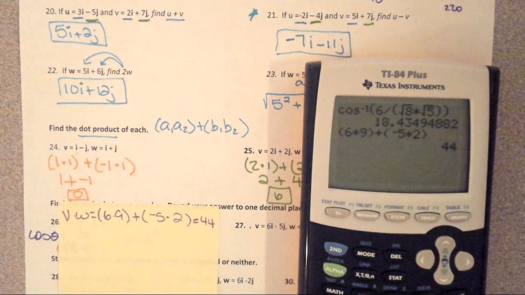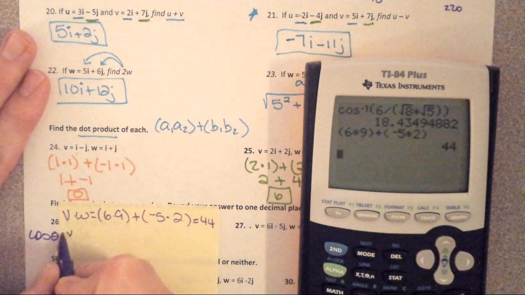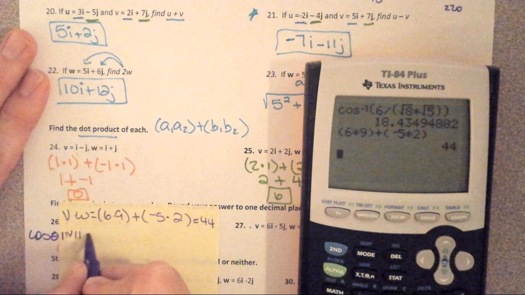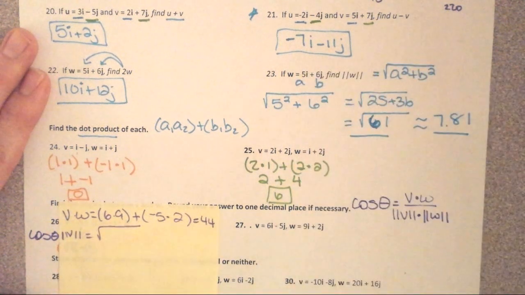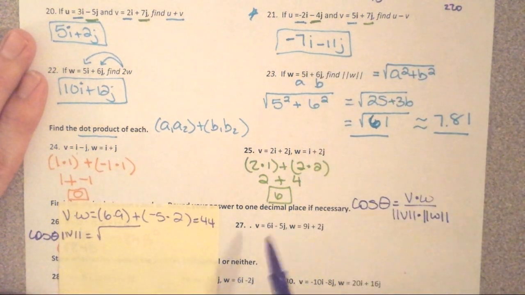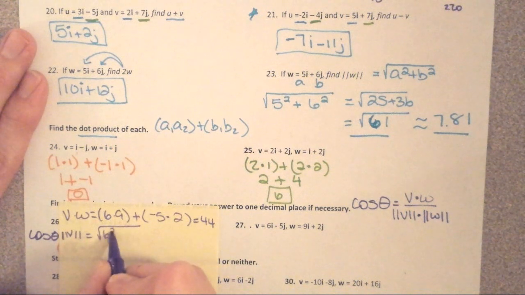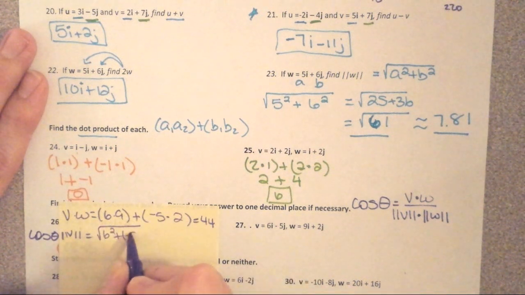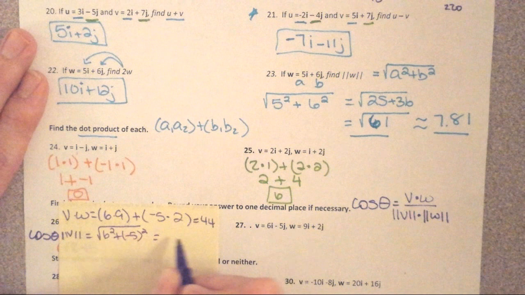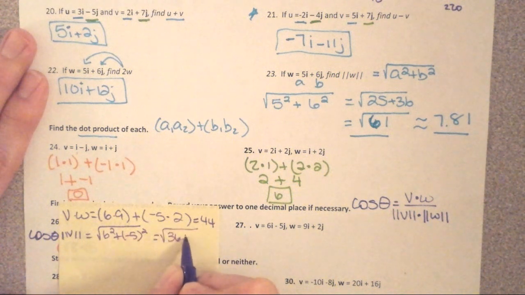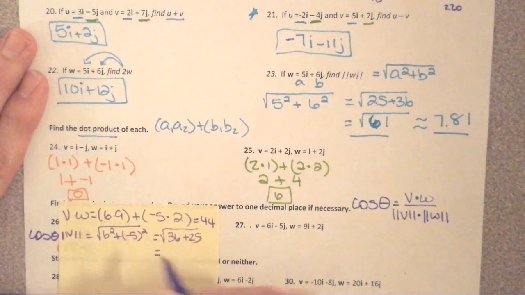Okay. Now we're going to go find the magnitude of V. So I'm going to do 6 squared plus negative 5 squared. And that's going to give me 36 plus 25.